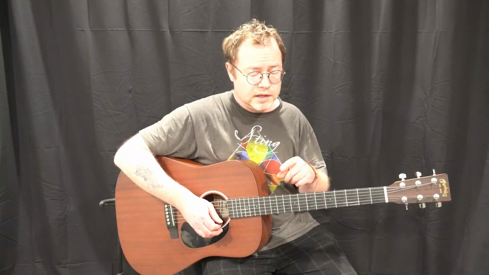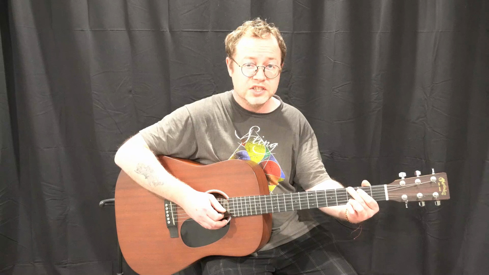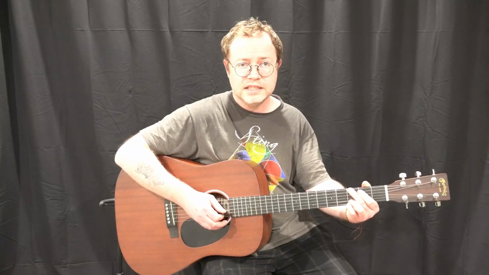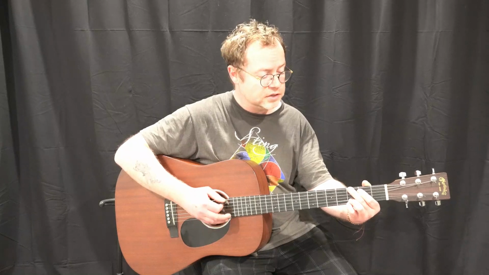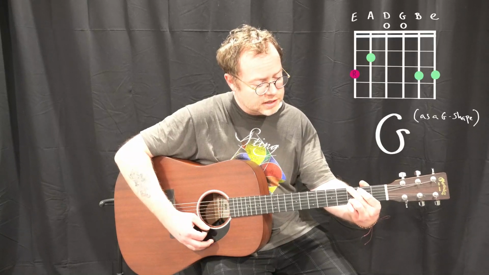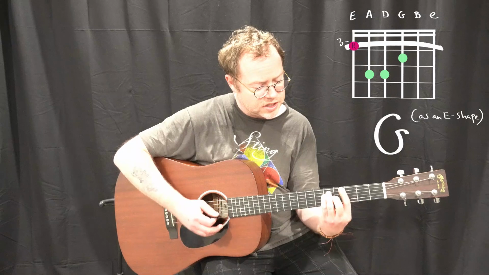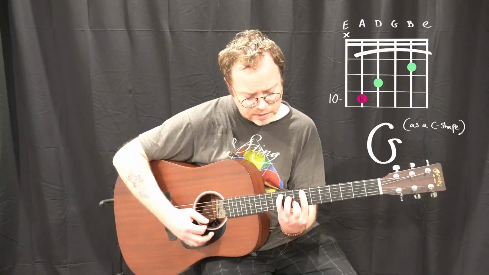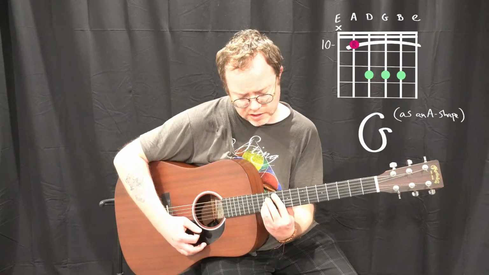I'll go through the G chord as well, and then try to see if you can figure out the rest on your own. So G as a G shape, and then we follow the pattern E, D, then C, and A. So G as a G shape, E shape, D shape, then C shape, and A shape.